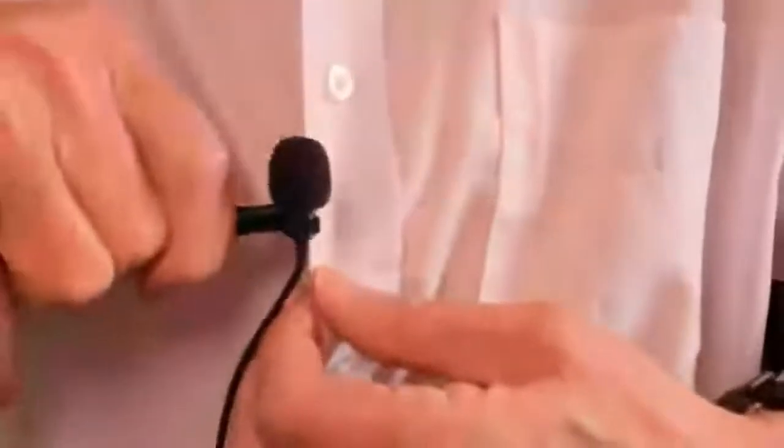This is the lapel microphone, the PowerDeWise microphone, and it works very simply. There's a crocodile clip there, and it just clips on.